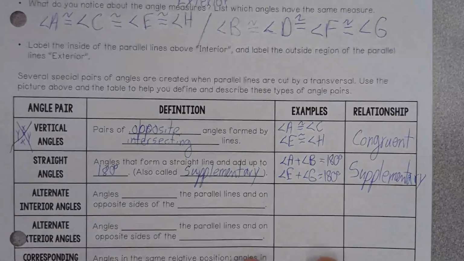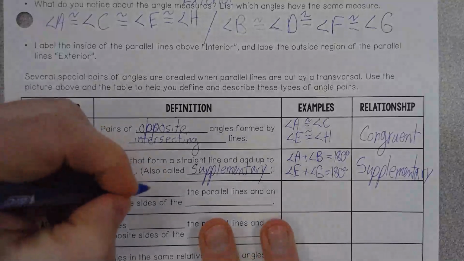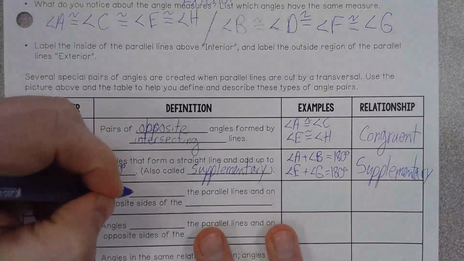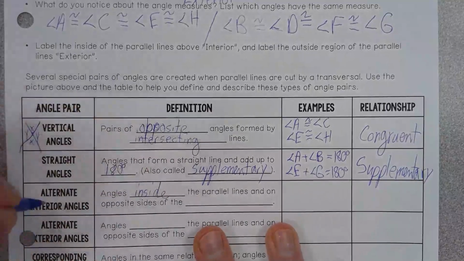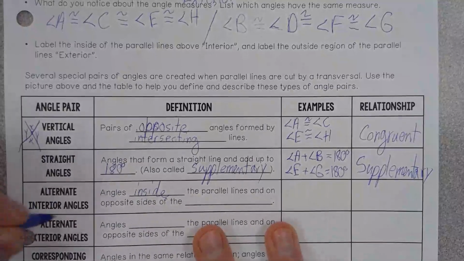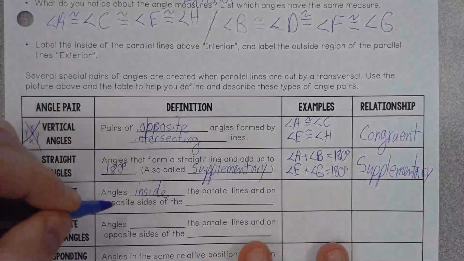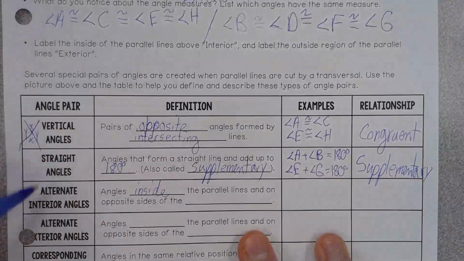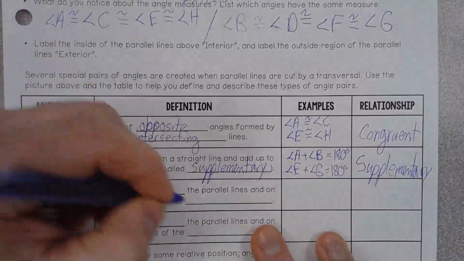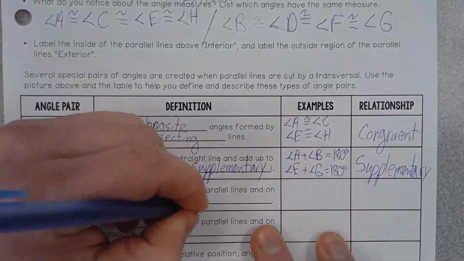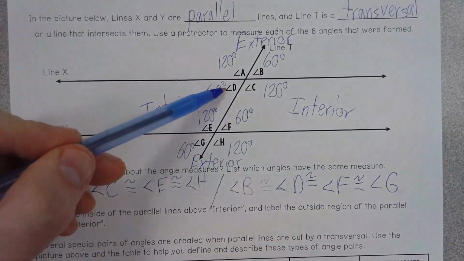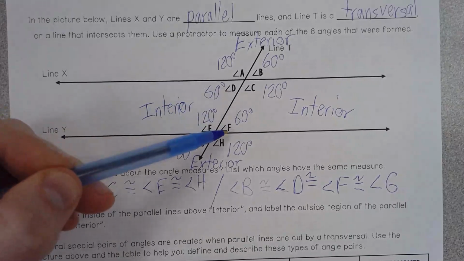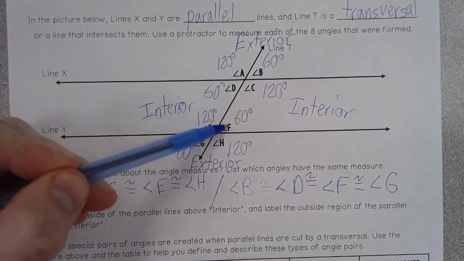Okay, alternate interior angles. Angles inside, interior, right? Inside, interior, the parallel lines, and on opposite sides, alternate. That's where that word comes from. On opposite sides of the transversal. So we've got two examples here. We've got D and F. They're both inside the parallel lines. Notice they're both 60 degrees, right?